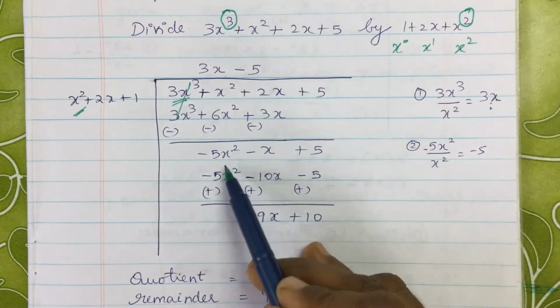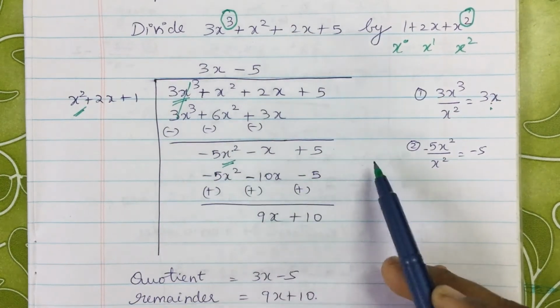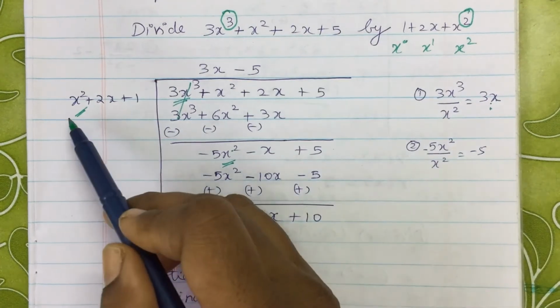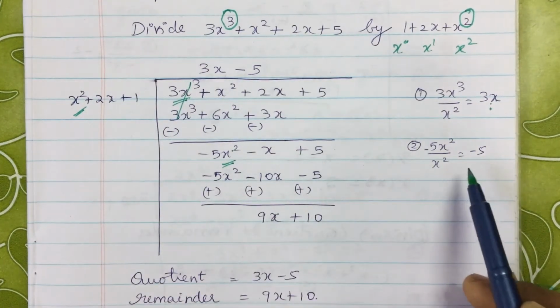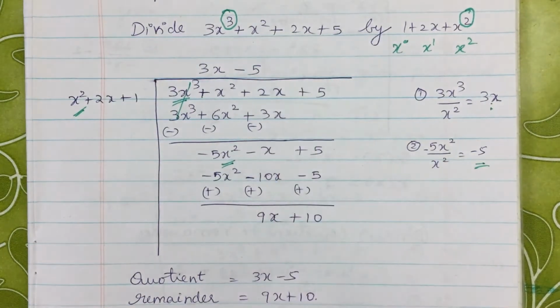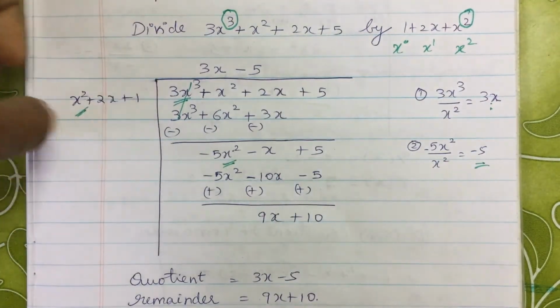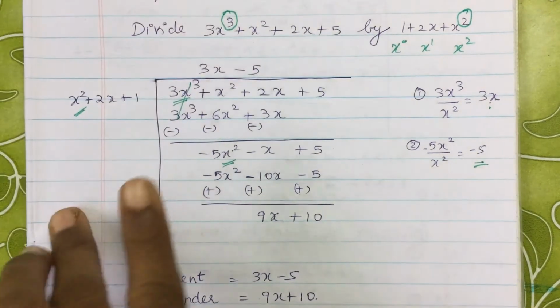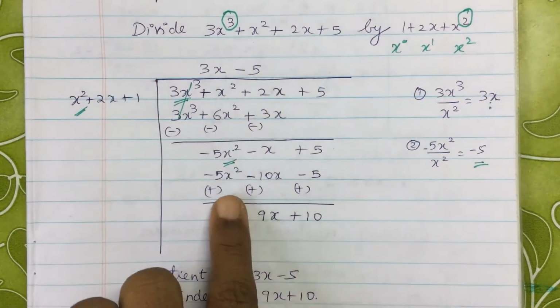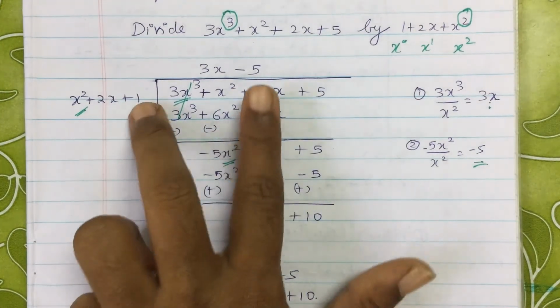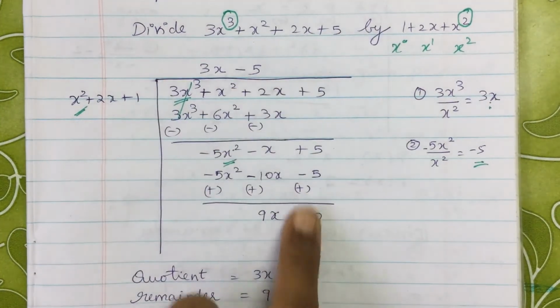Again you take the first term of this expression, that is minus 5x square, divided by first term of the divisor, that is x square. It will give you minus 5. You put this minus 5 in the quotient, and again you multiply the entire divisor with minus 5. So minus 5 into x square is minus 5x square, 2x into minus 5 is minus 10x, and 1 into minus 5 is minus 5.